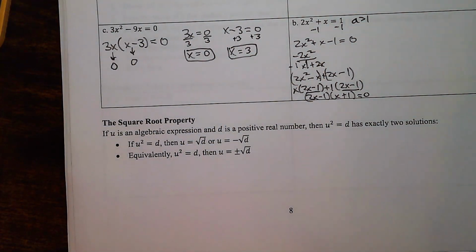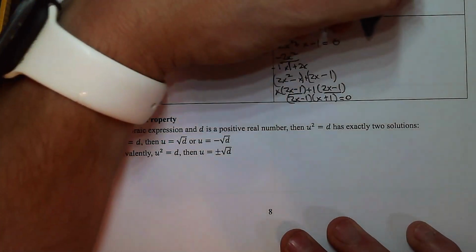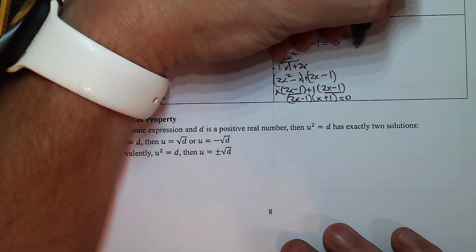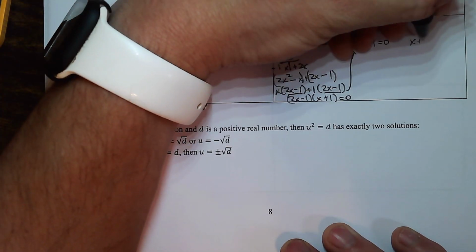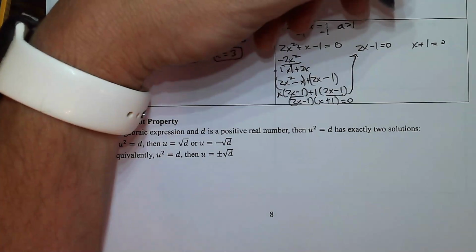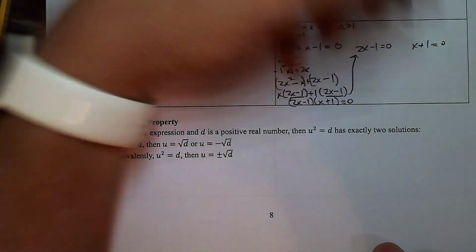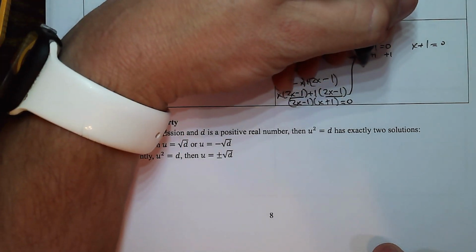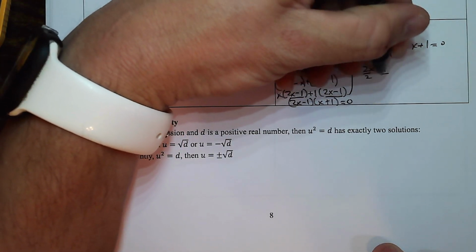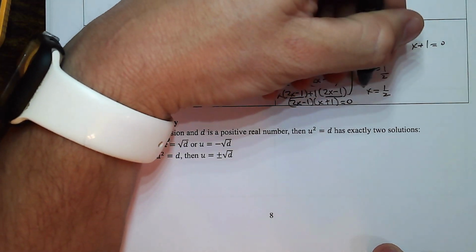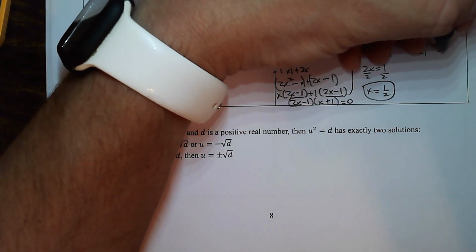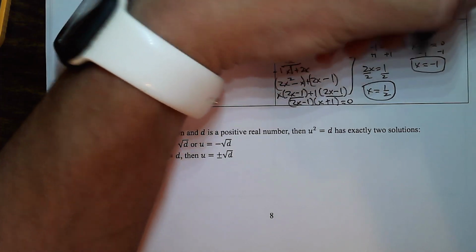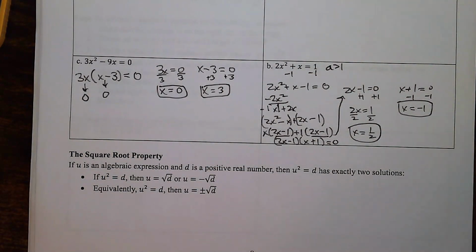Now we're going to apply the zero product principle, or the zero product property. We set each of these binomials equal to 0. So set 2x minus 1 equal to 0, or x plus 1 equal to 0. Next I'm going to solve them for x, just like solving a linear equation. Add 1, divide by 2, x equals 1/2. Here, x plus 1 equals 0, subtract 1, x equals negative 1. So once again, with a quadratic equation, you can have up to 2 answers.